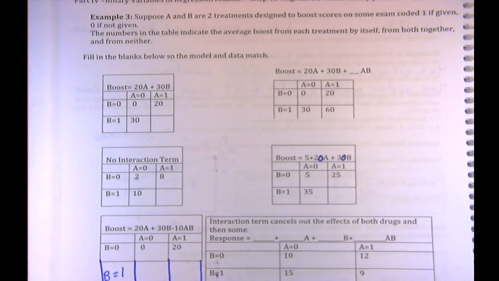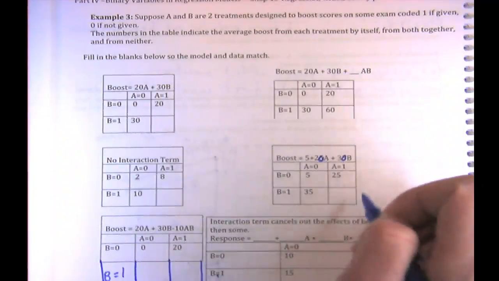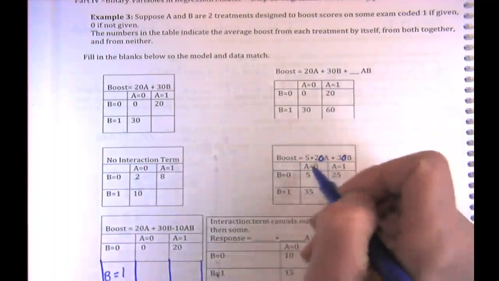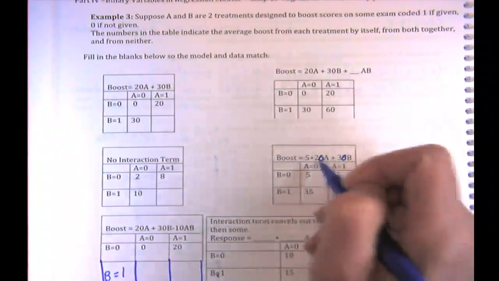Are the boxes for the one you changed supposed to be 20 and 30 also? For the one you changed to 20 and 30? This should be... But inside the boxes too? No, everything's right, except these are disagreeing. That's why I had to do it. 5 plus 20, if you put a 1 in here, is 25. That's why I changed it.